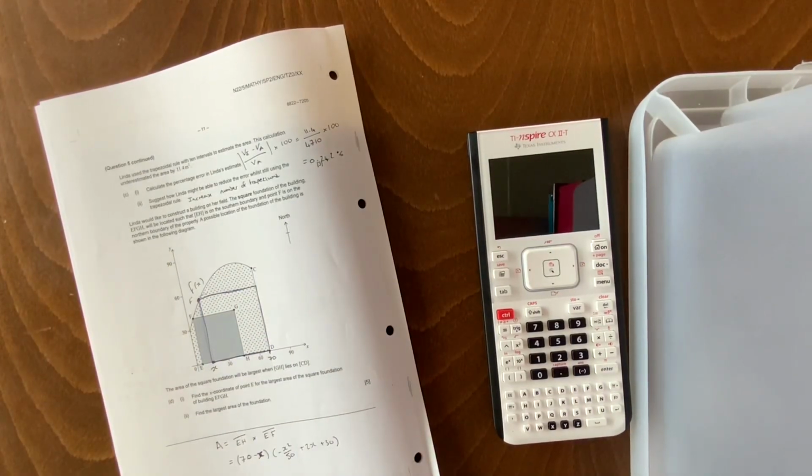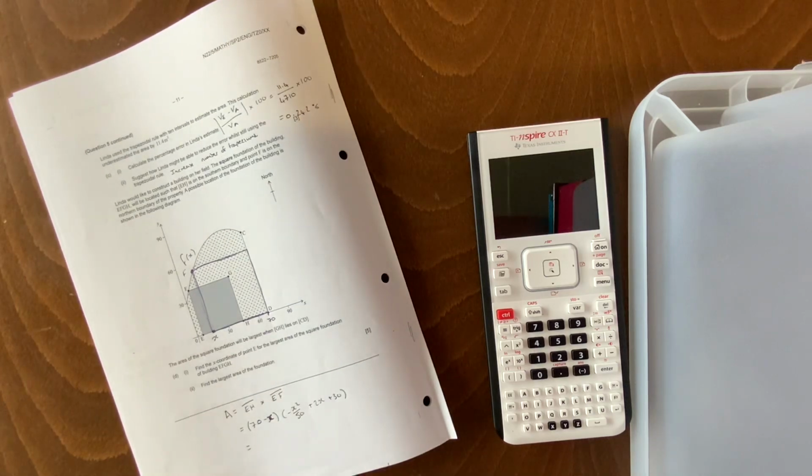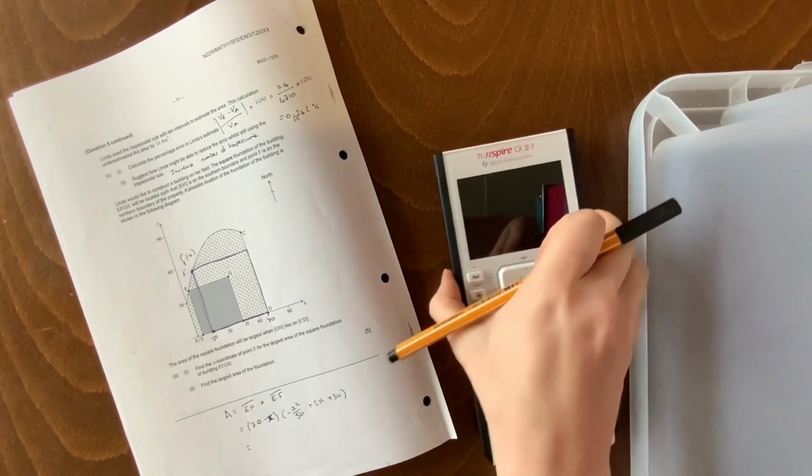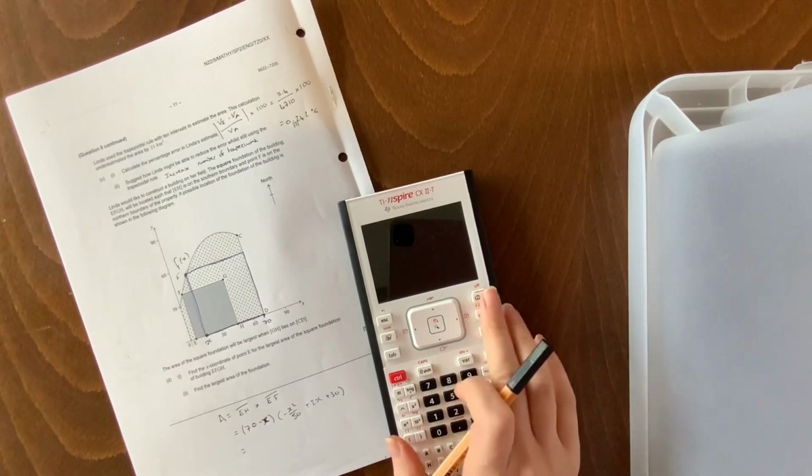Okay, so we just want to find the maximum point of this equation, and we can do that by graphing it and finding the maximum point.